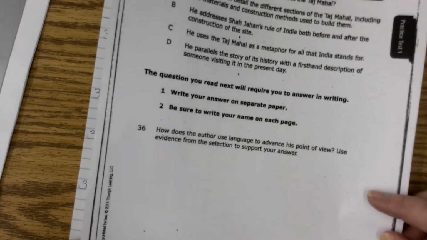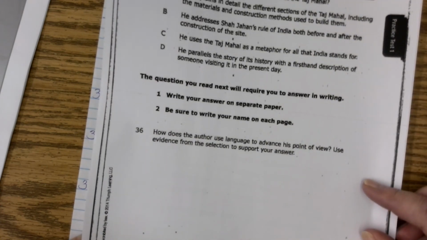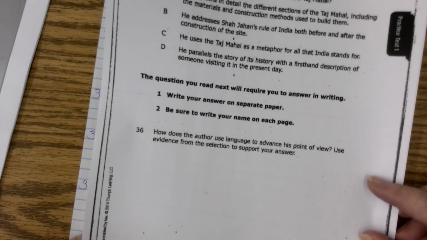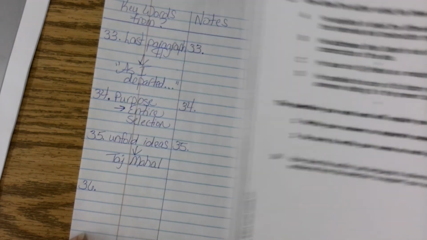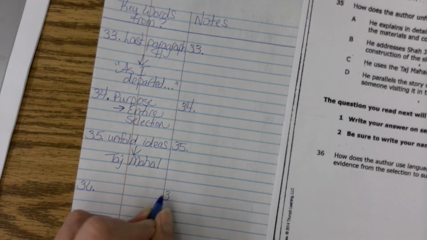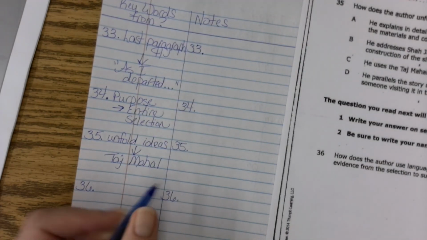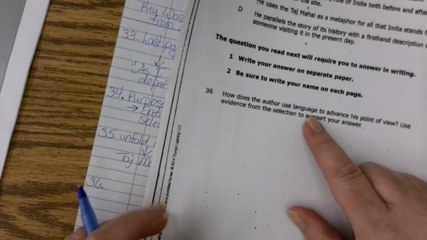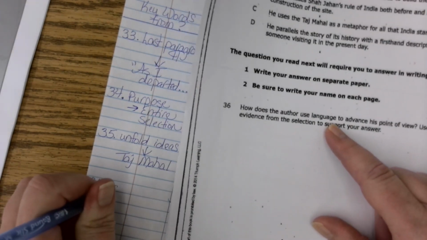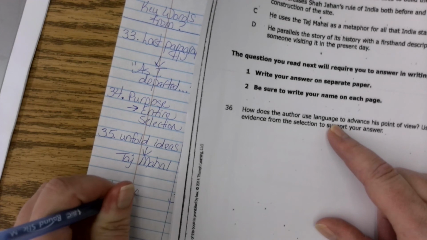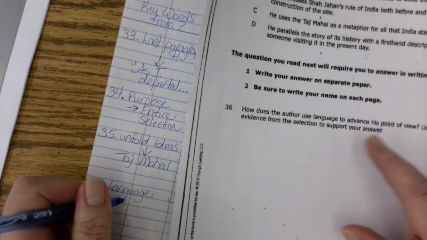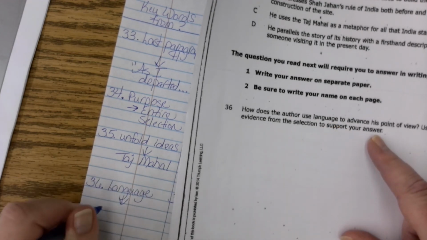Now 36 is a constructed response. We want you to plan for these just like you would for the multiple choice questions. So number 36. How does the author use language to advance his point of view?